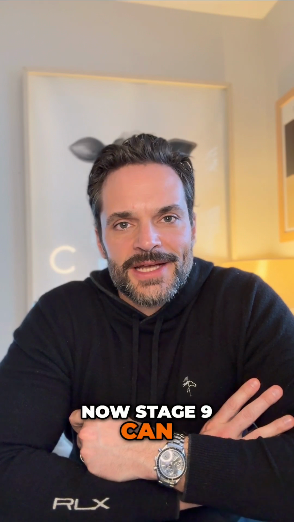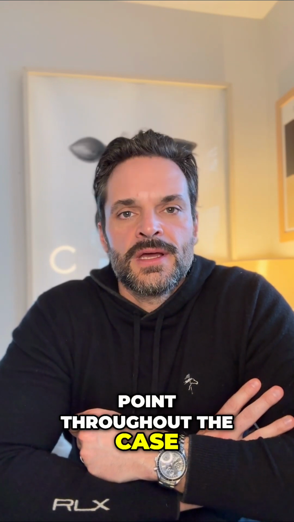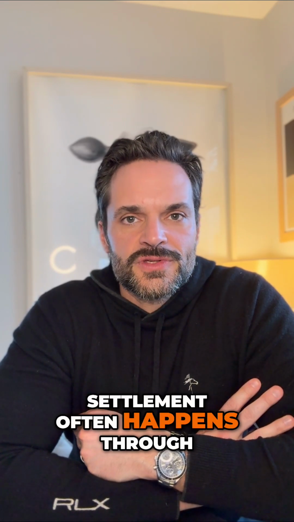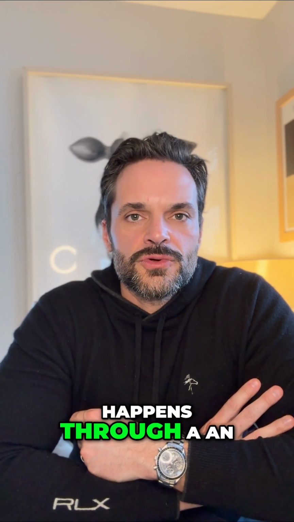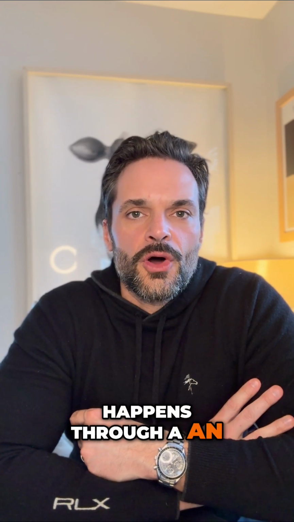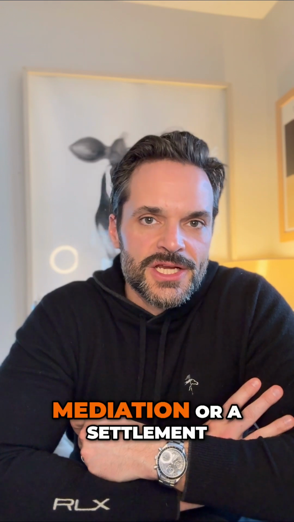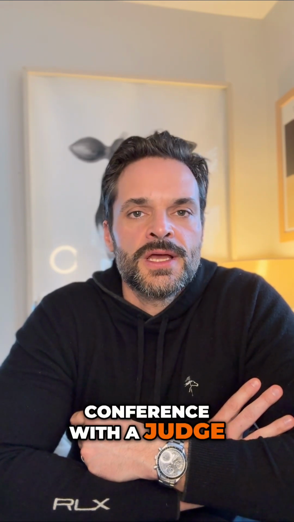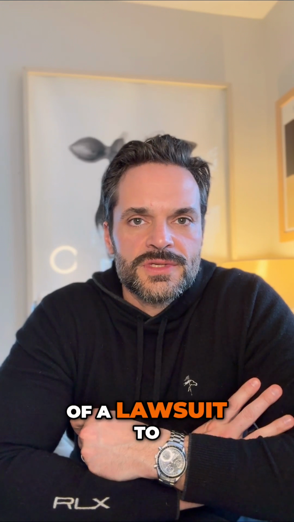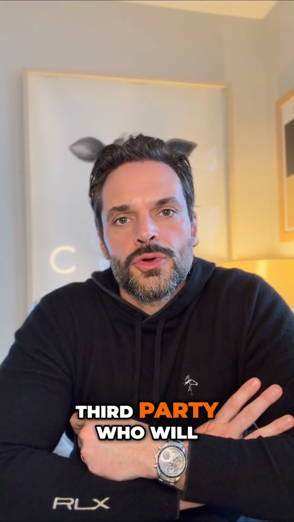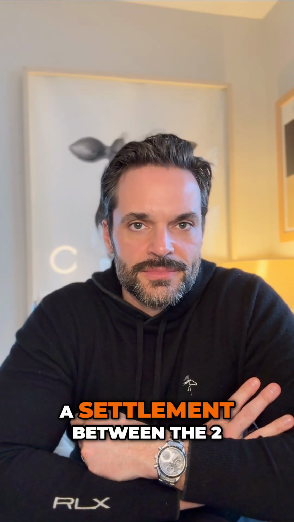Now, stage 9 can actually occur at any point throughout the case. Settlement often happens through either direct negotiations between the attorneys, or it happens through an alternative method, such as mediation or a settlement conference with a judge. Now, mediation is simply an opportunity for both sides of a lawsuit to sit down with a third party who will try to hash out a settlement between the two.